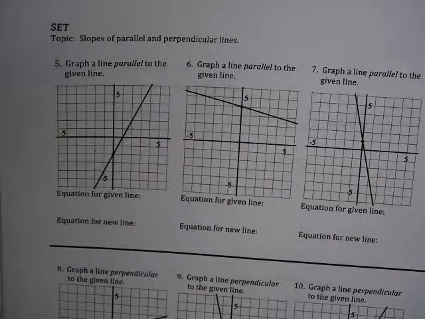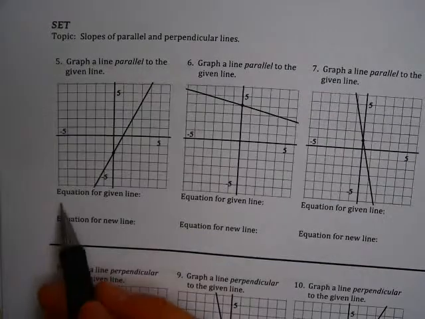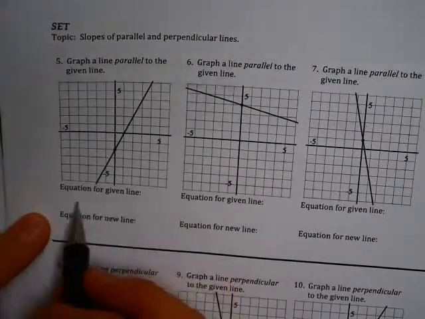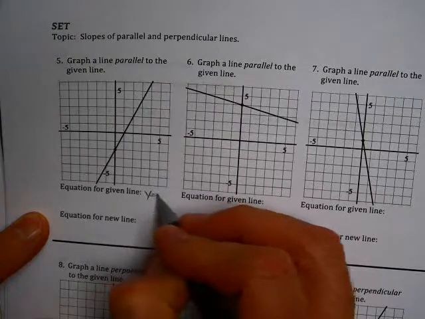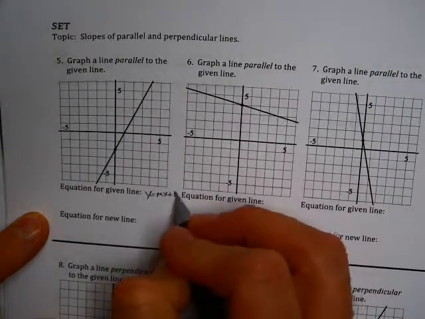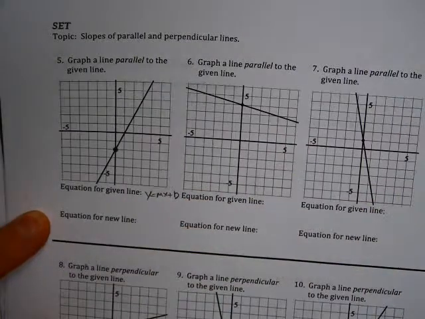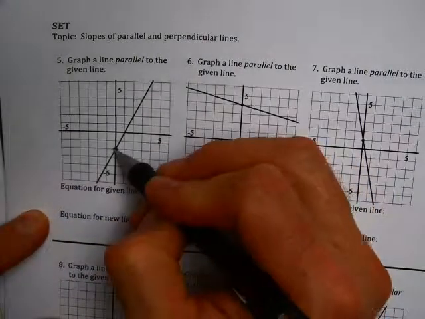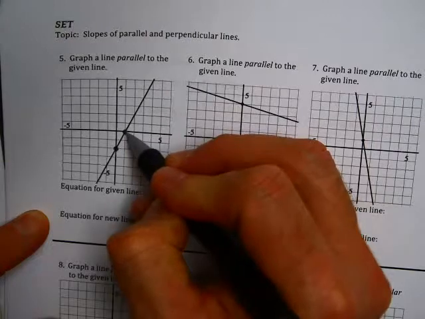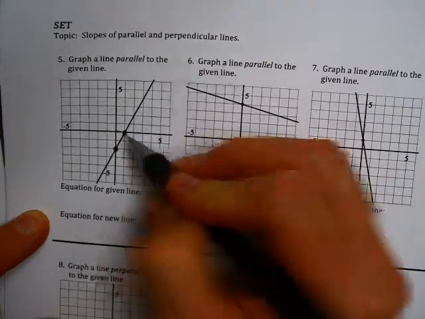So number 5, if you look at number 5, I'm going to start actually down here. It says graph a line parallel to the given line, but before I do that, I'm going to write the equation of the given line. I'm going to do this first. So that means I'm putting it into y equals mx plus b. So my b is -2, and my slope from here to here is up 2 and over 1.